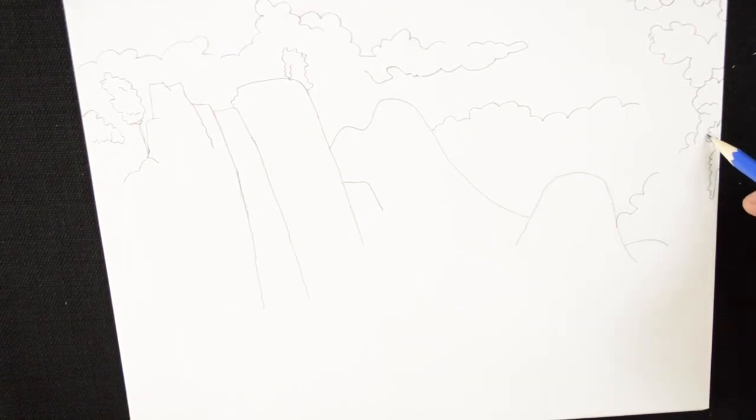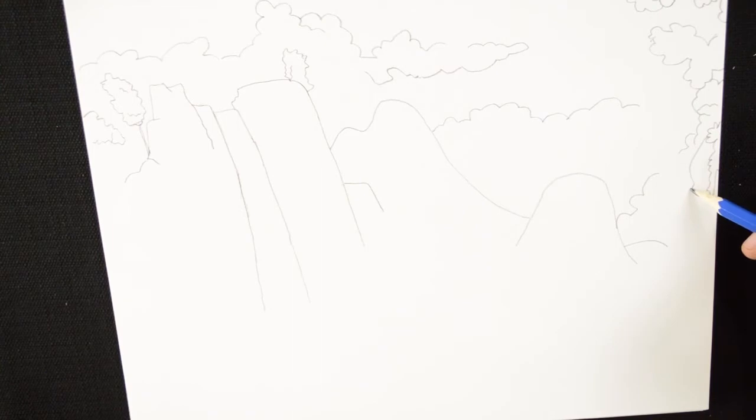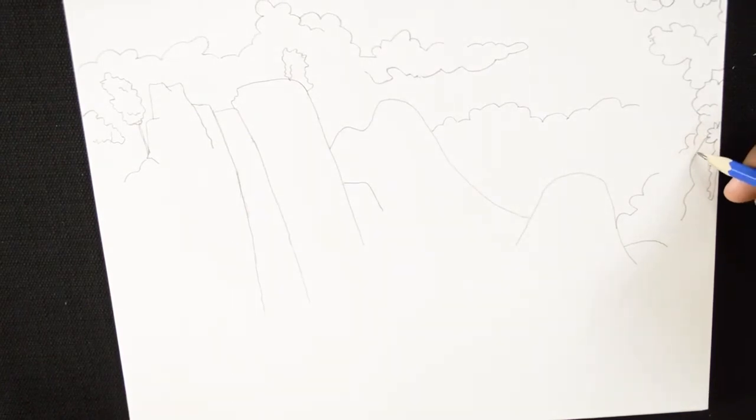Alright. And then you see there's a little mountain coming out of the leaves. I'm going to stop there, go out, and stop there. So we got space for our tree. Then we're going to do this other plant here.